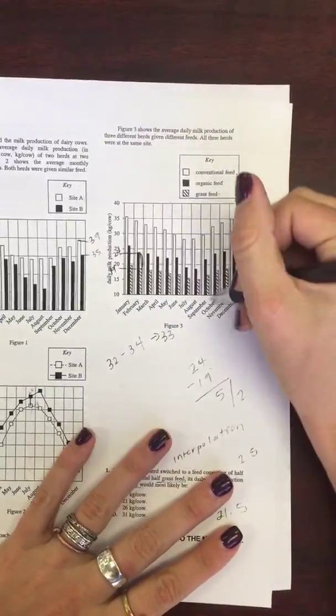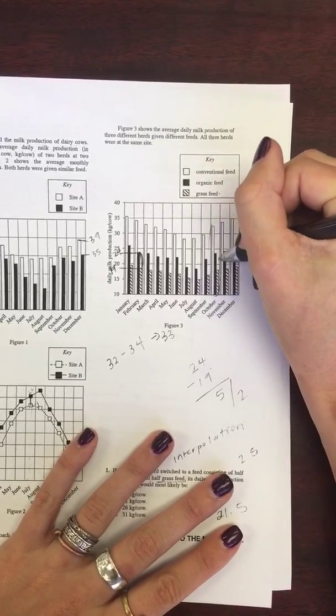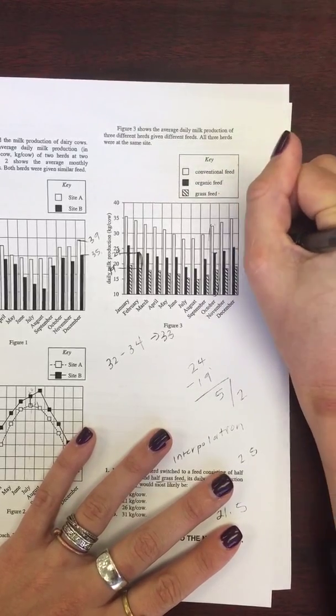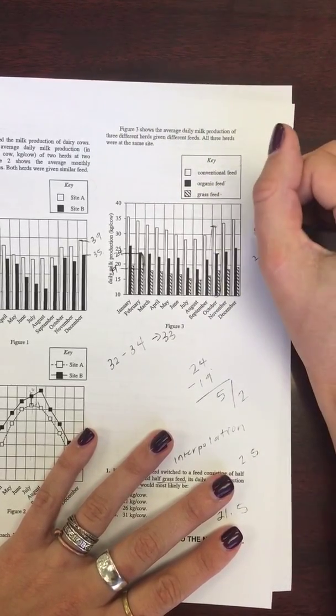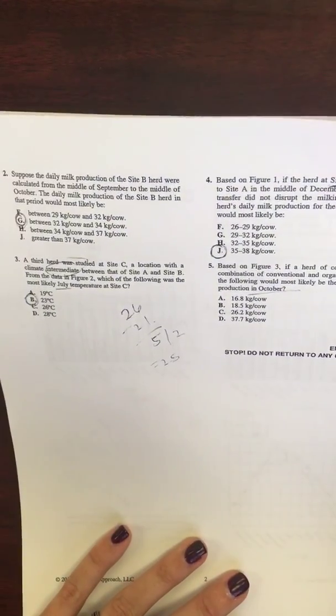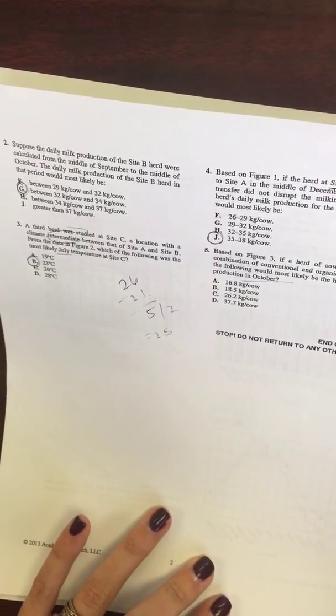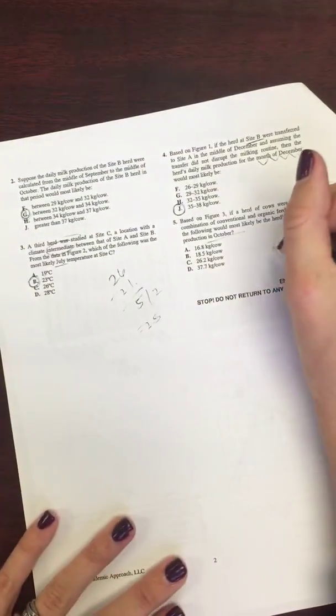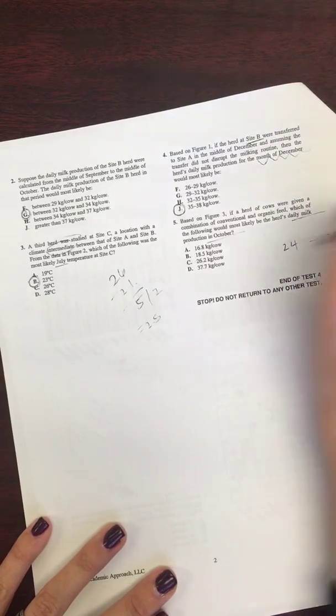So we're going to go to October, which is right here, and we have conventional and organic. So that's this line, which is like 24 again, and this line, which is like 33. So it's going to be a number between these two values. A herd of cows were given a combination, which of the following would be the most likely daily milk production. And we said we need a number between 24 and 33. So the numbers that we have between 24 and 33, that makes our answer C, 26.2.